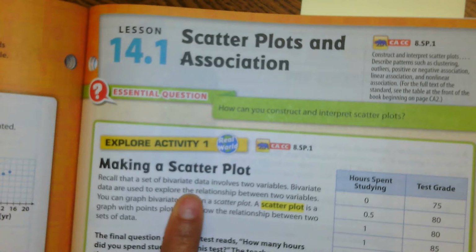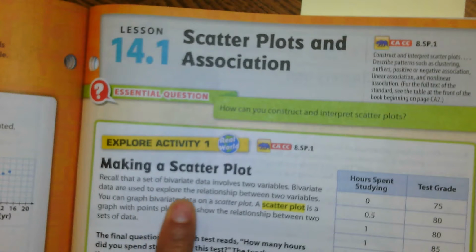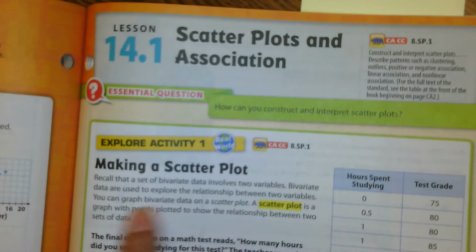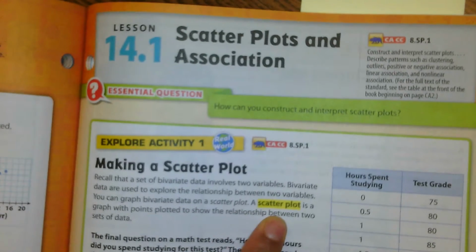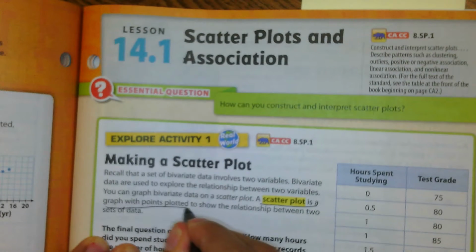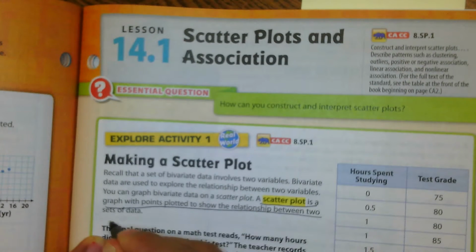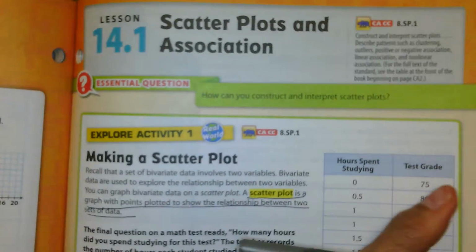Recall that a set of bivariate data means data involving two variables. Bivariate data are used to explore the relationship between two variables. You can graph bivariate data on a scatter plot. What is a scatter plot? A scatter plot is a graph with points plotted to show the relation between two sets of data. And so we use that to answer certain questions.